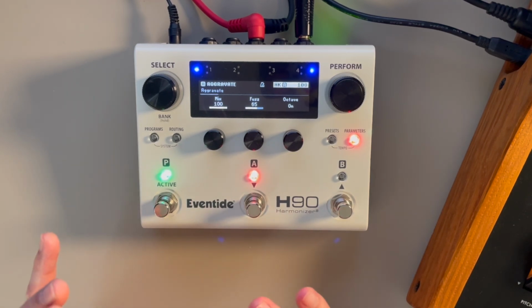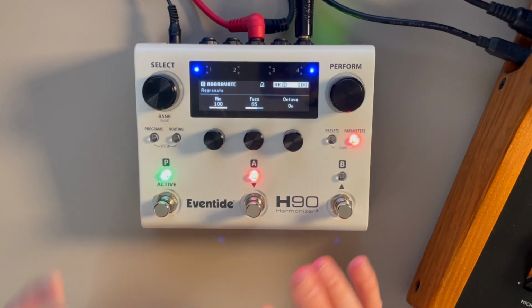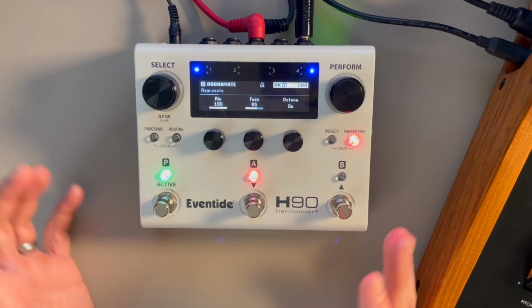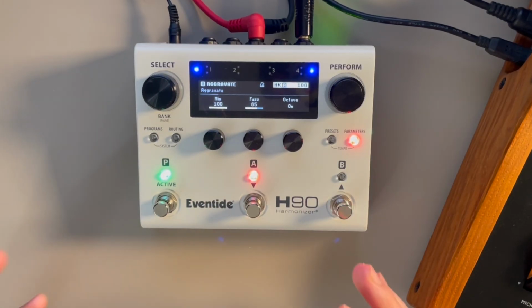And it can take especially more smooth sounding waveforms like the triangle and really take them in different directions, really transform them in a really cool analog sort of way. It's really good for bass lines and it's really good for lead lines, as you're going to see. So let's dive into this pedal together. I've really enjoyed checking out all the different algorithms on the H90. I hope you enjoy it.